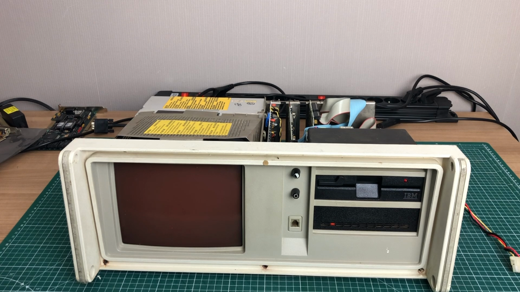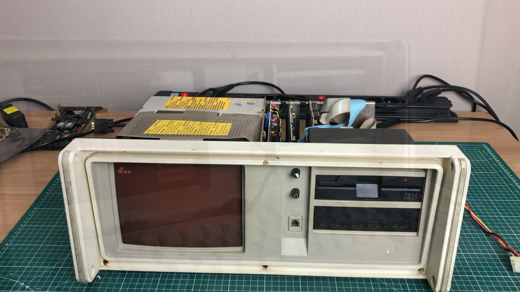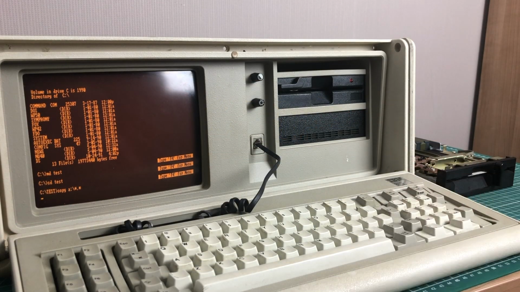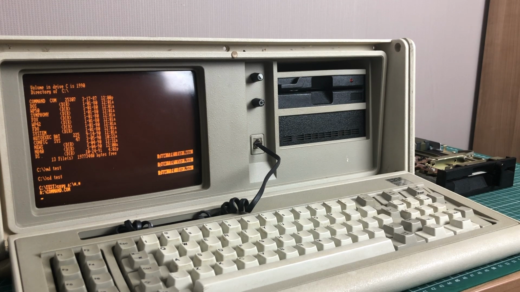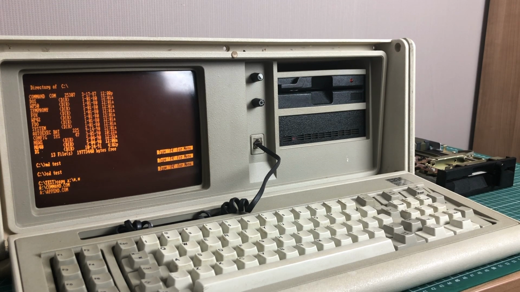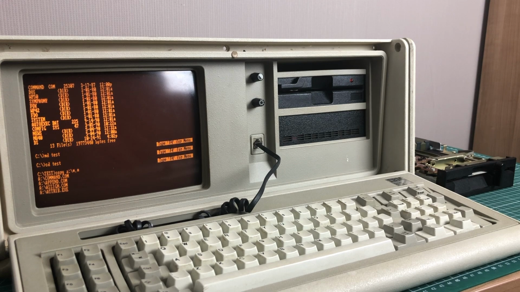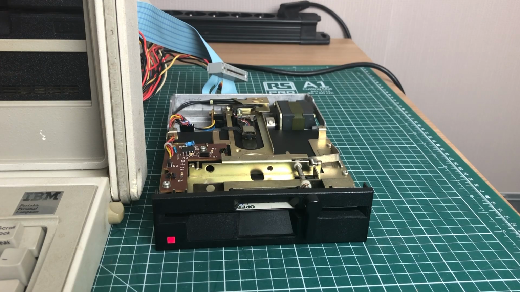Aha! The machine decides to start when the floppy drive is not connected. So this indicates that there must be a short somewhere on the floppy drive. Now the floppy drive controller in the machine works fine, because up to this point I had been using a spare floppy drive to test the controller and to install MS-DOS to do the partitioning and formatting. So all of that seems to work fine.